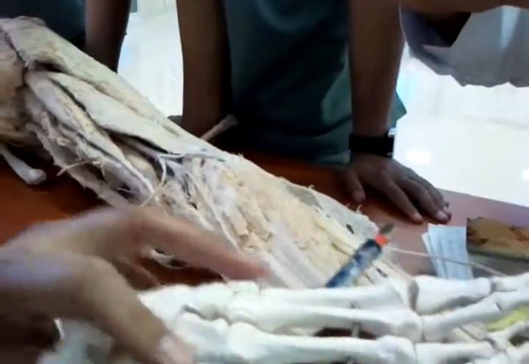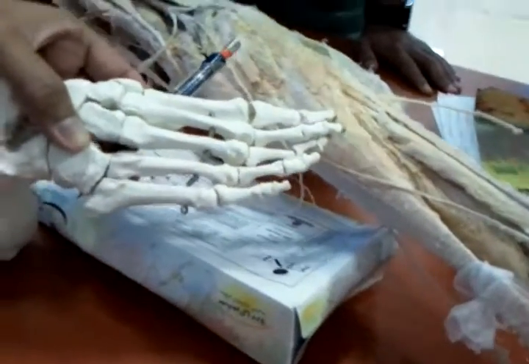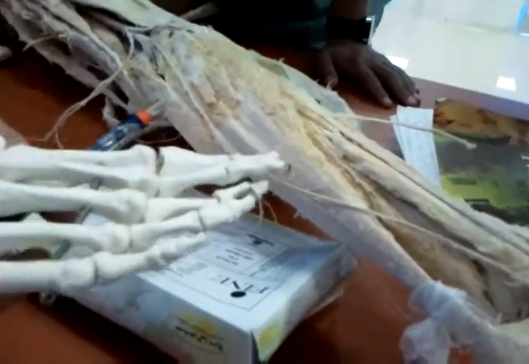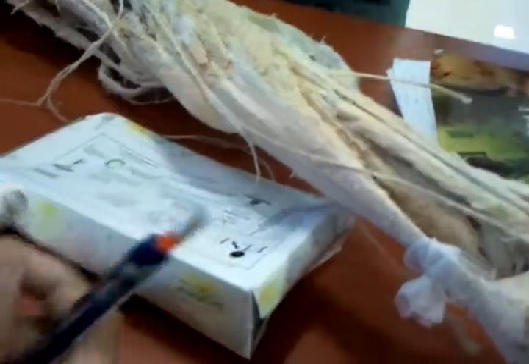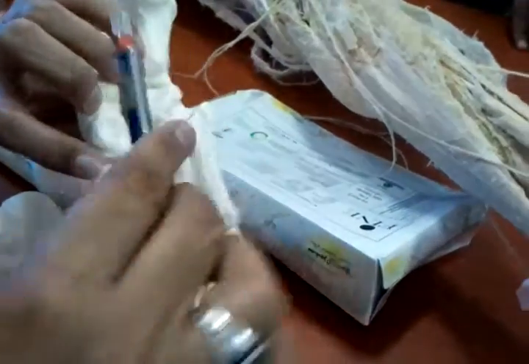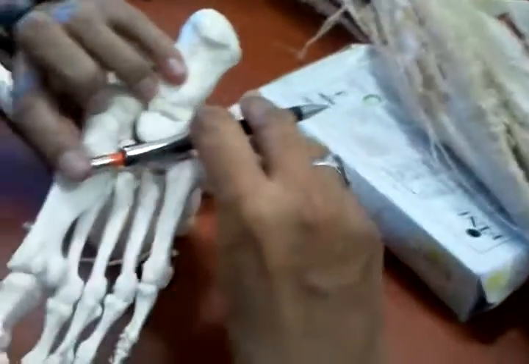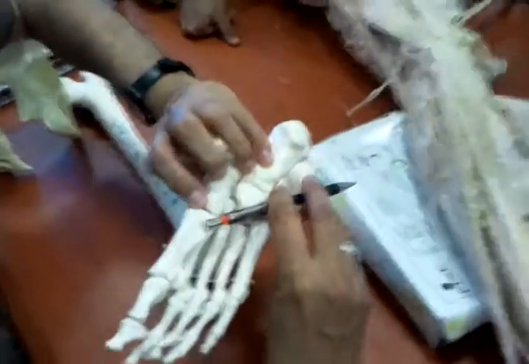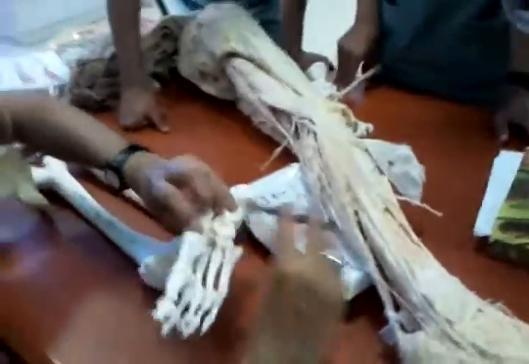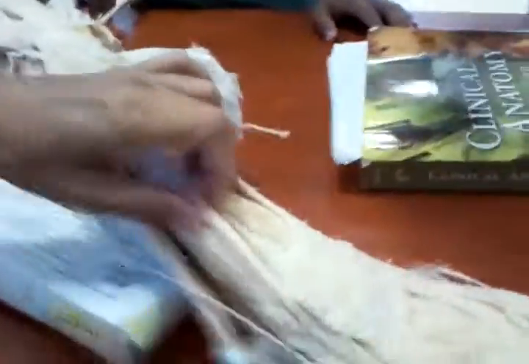This groove is produced by this muscle. The peroneus muscle comes from the lateral side, then goes obliquely, crosses the foot, and is attached on the base of the first metatarsal here. So the muscle will be like this. That's why it is long, and it is a very prominent tendon.